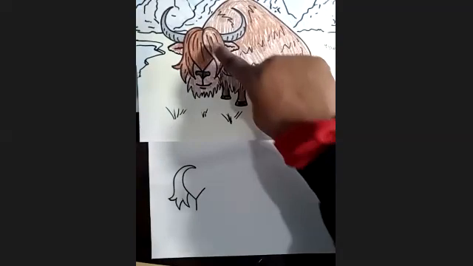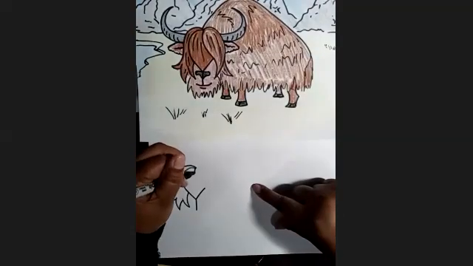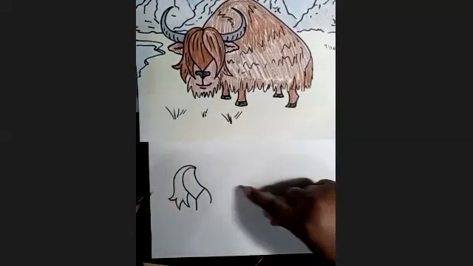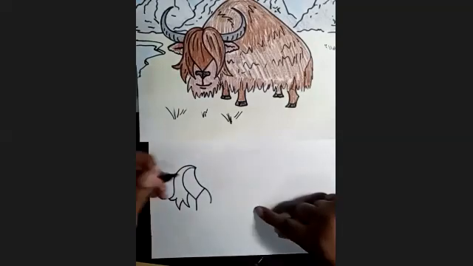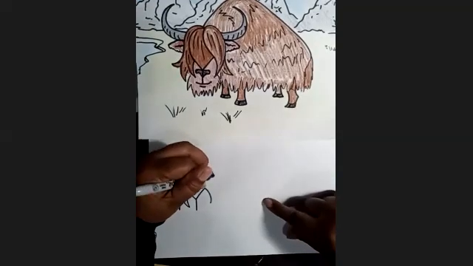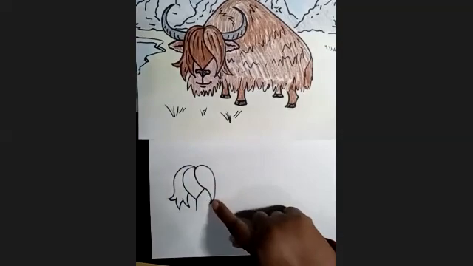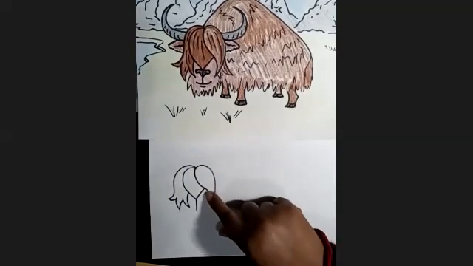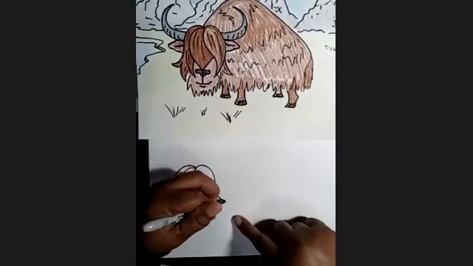Now we're going to make this hair on this side. So this one we made a big curve like an S. And then connect that curve. Then we got all this hair. And we can add some more hair.